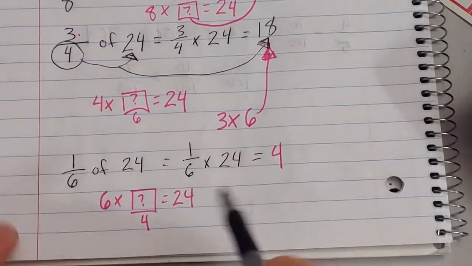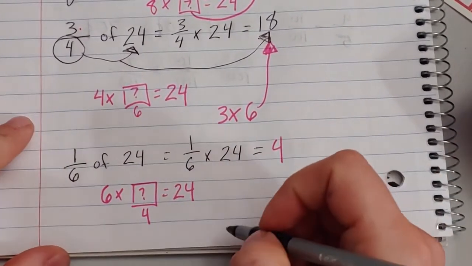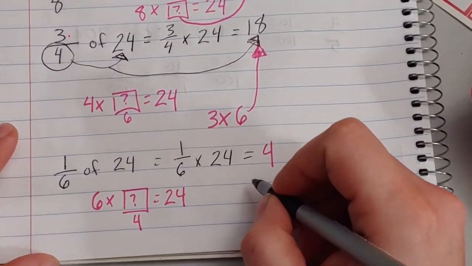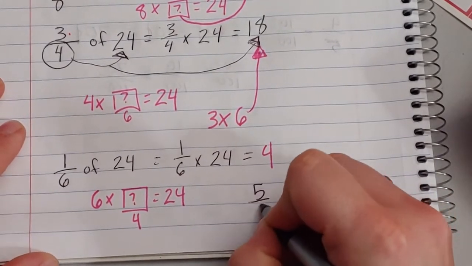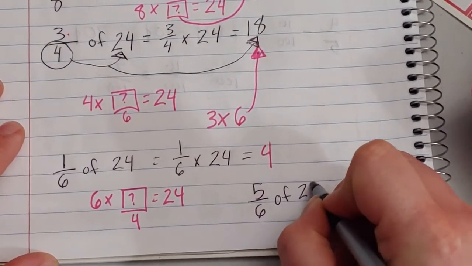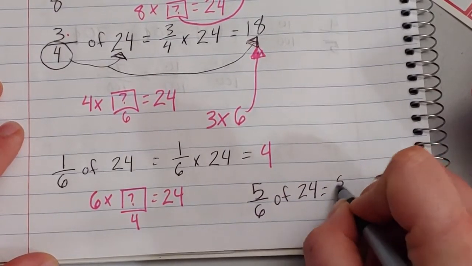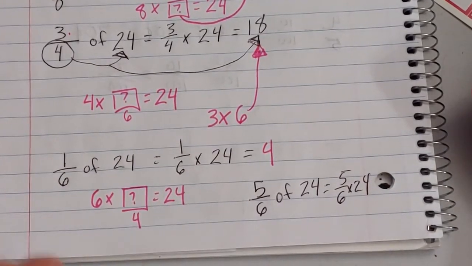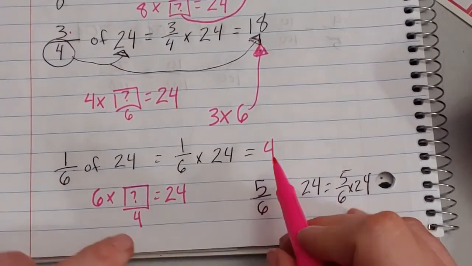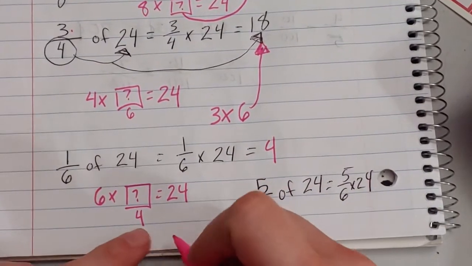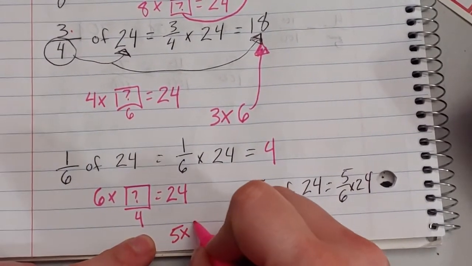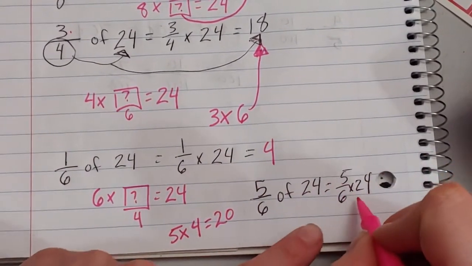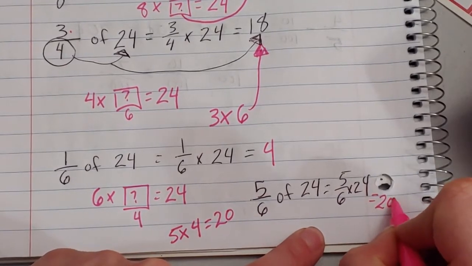So if we can figure out 1/6, I'm going to squish it over here so we can keep our thinking together. 5/6 of 24. 5/6 times 24. What would that be? So we've already figured out 1/6 of 24 is 4, but now we need 5 of those. So 5 groups of that 1/6 gives us 20.